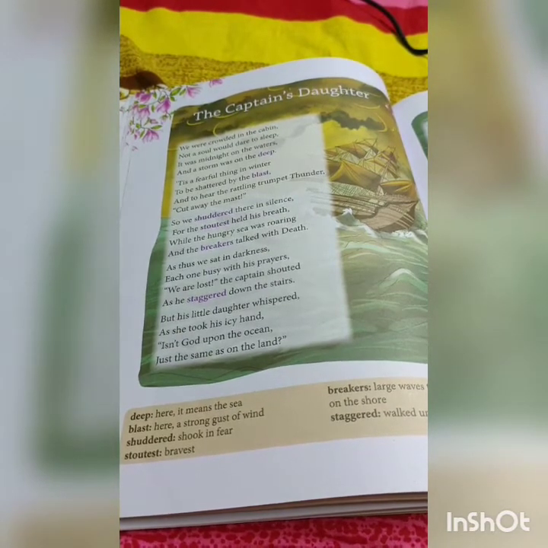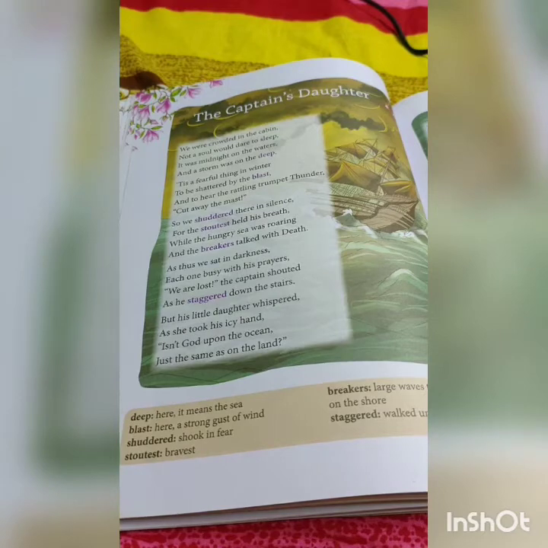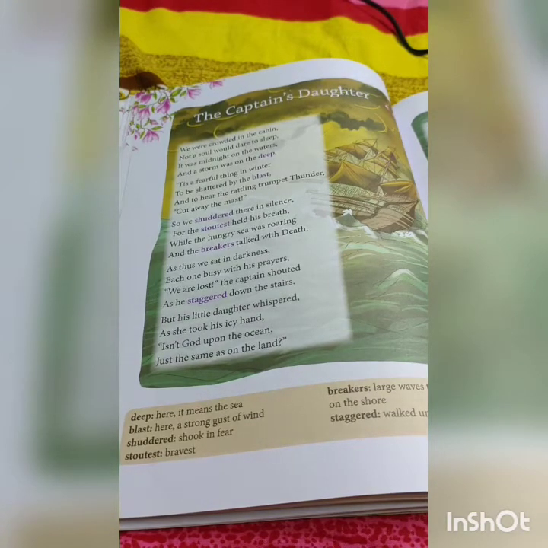You must have seen thunder, right? That thunder is making such a sound, and trumpet. Students, you must be knowing what is the meaning of trumpet. Trumpet is the sound that is generally made by elephants.